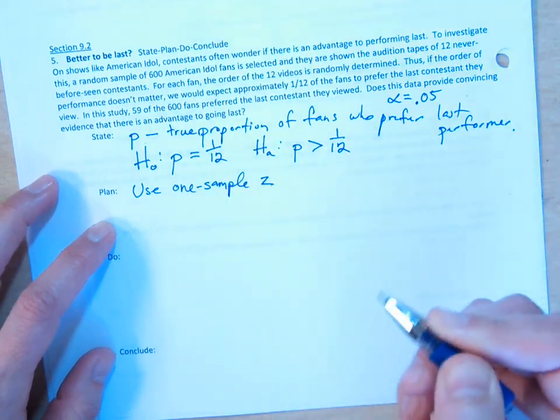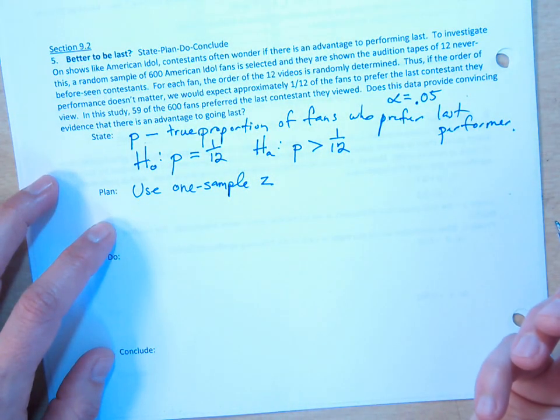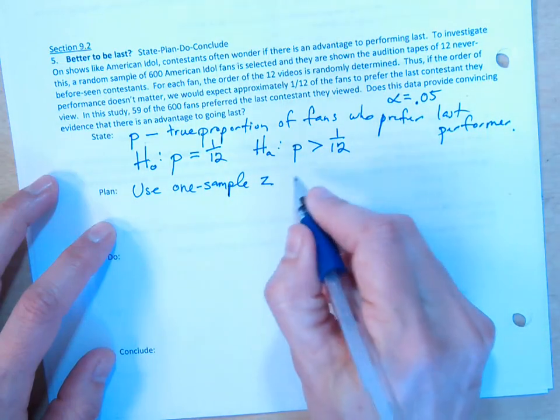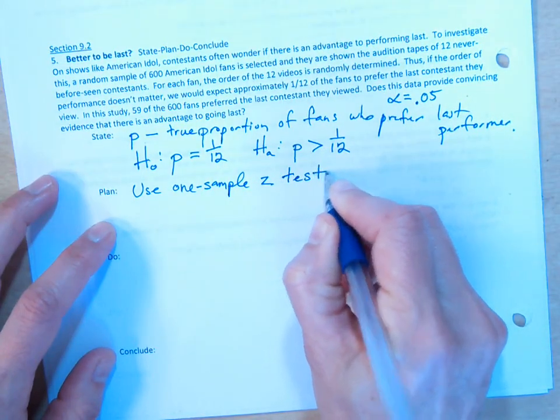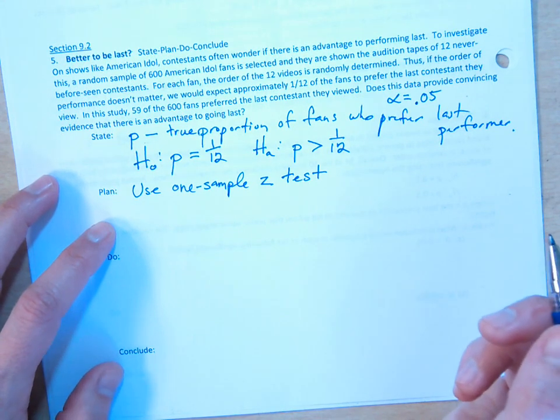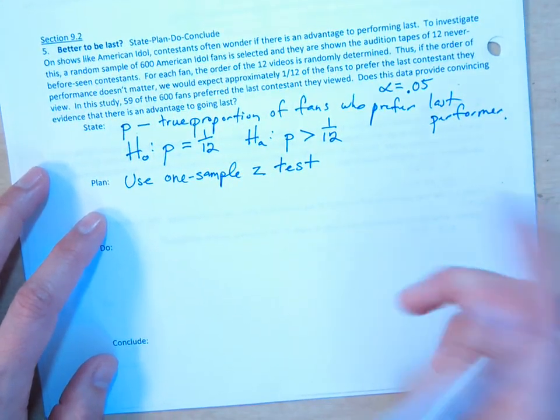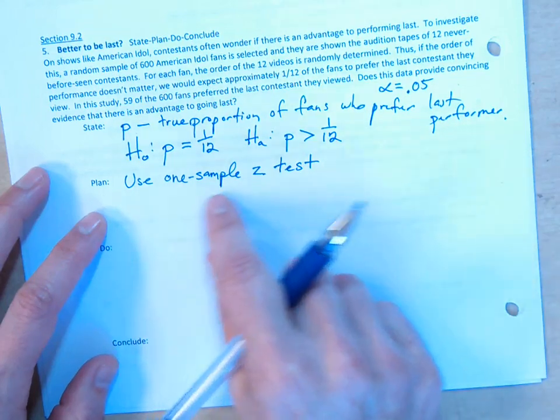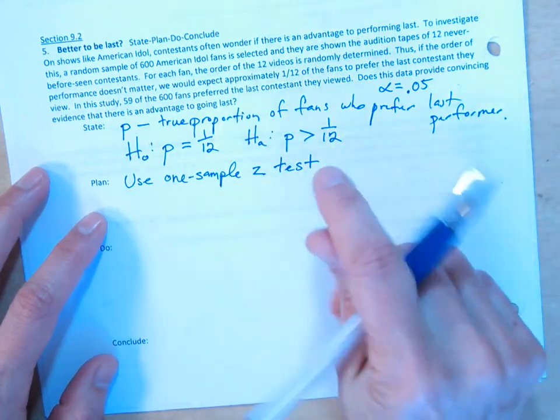In the last chapter it was a Z interval for confidence intervals. This is a one sample Z test instead of an interval. Your calculator will actually do these for you if you care to look into it, but I'm not going into it. One sample z-test for proportion.